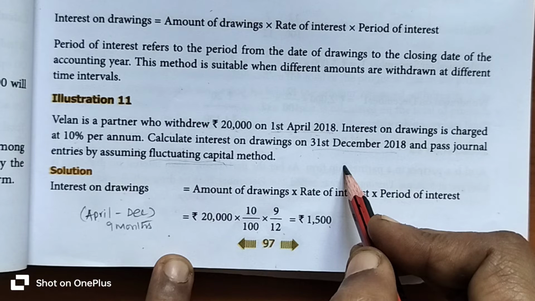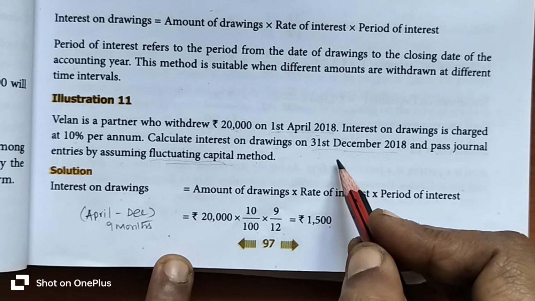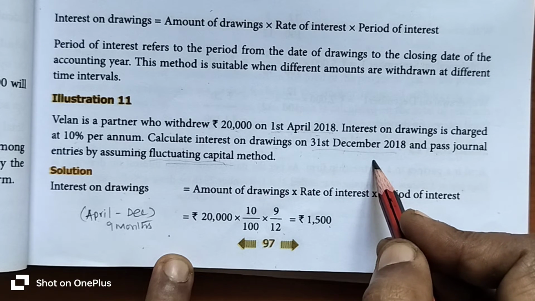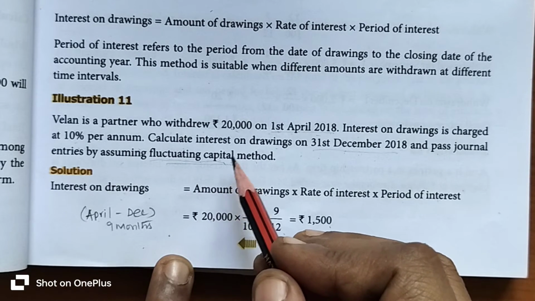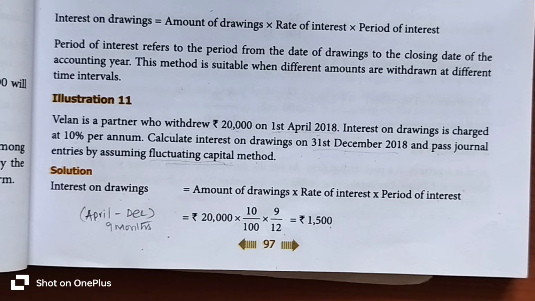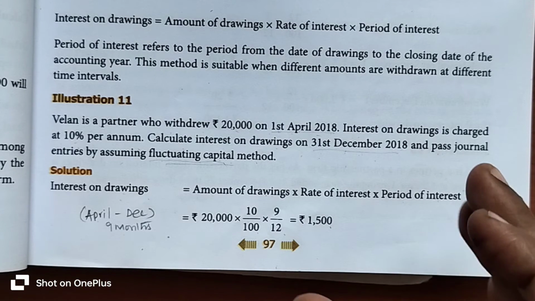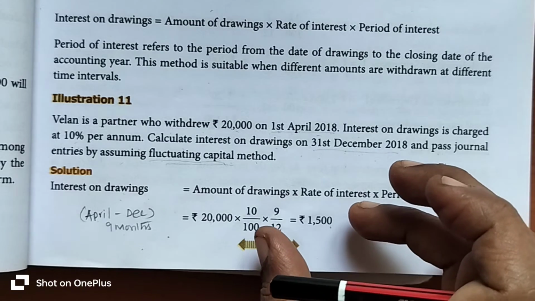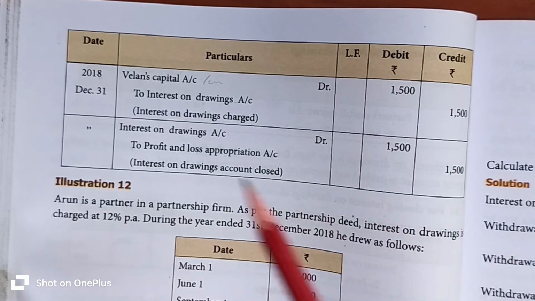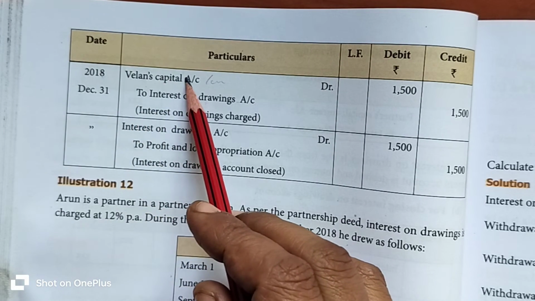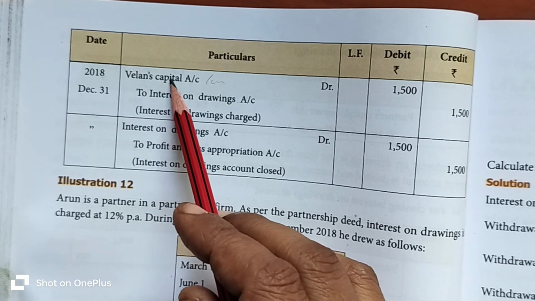But what is given here is the fluctuating capital method, which means all the transactions between the partners and the firm are recorded in the capital account. So you have to write Valen's capital account.